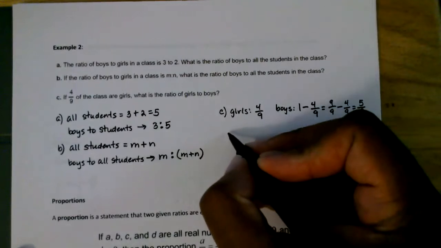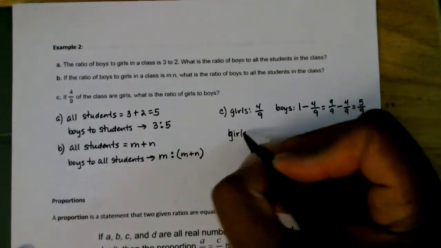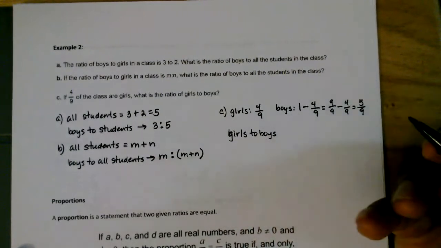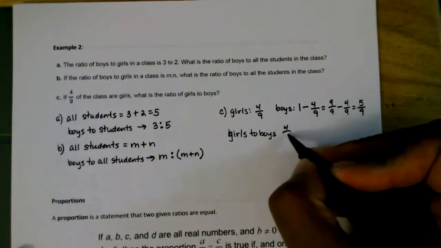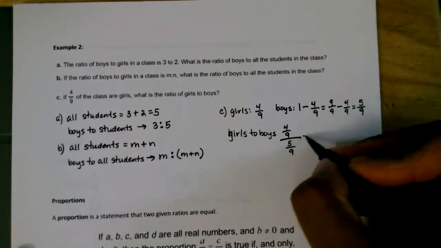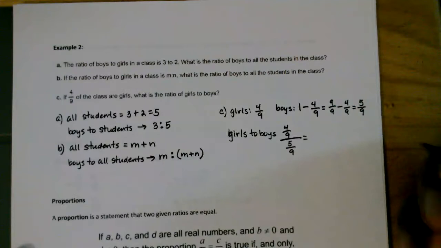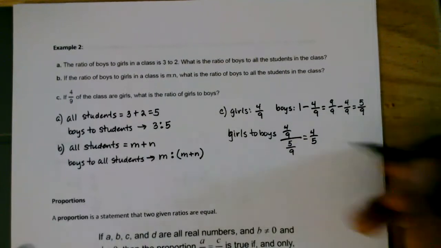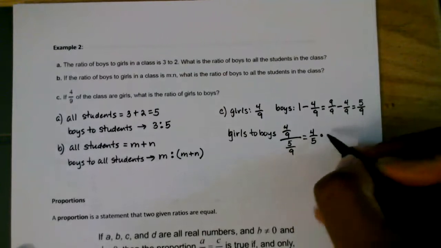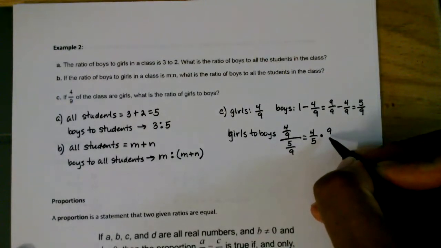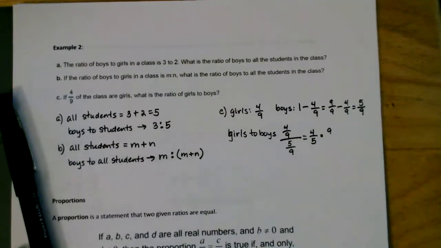So if I want the ratio of girls to boys, that would be 4/9 over the number of boys, which is 5/9. And when we divide fractions, if you recall back in Math for Teachers 2, we take that and multiply by the reciprocal of 5/9, which is 9/5. That should be 4/9, I'm sorry.